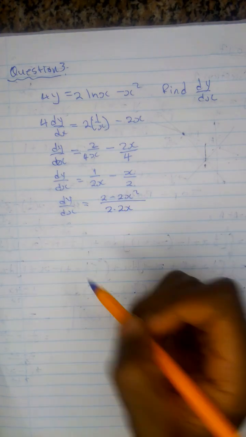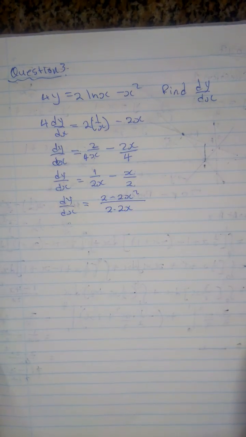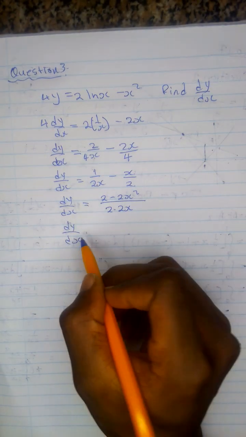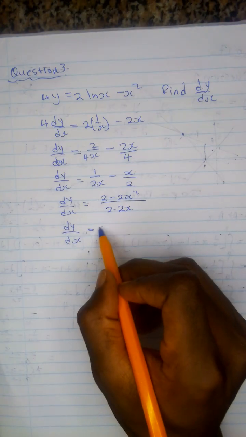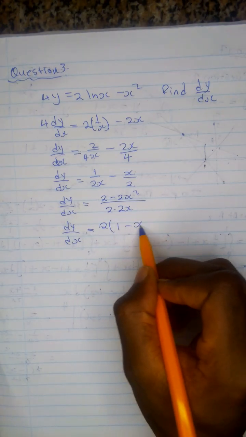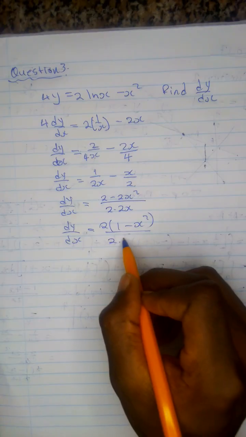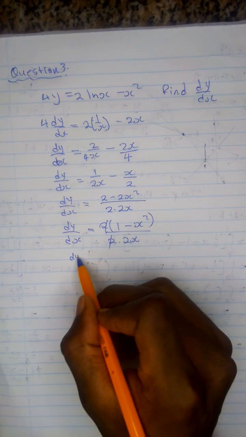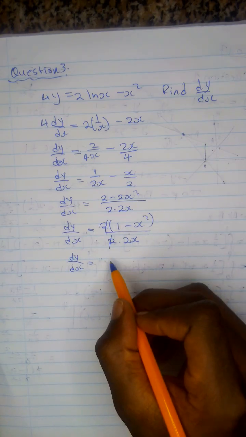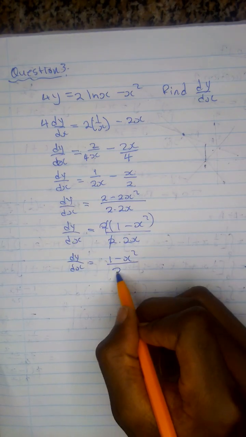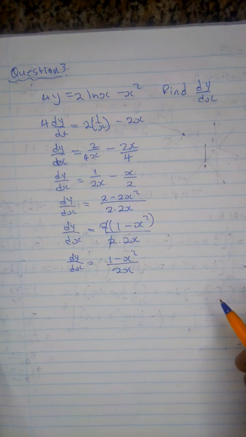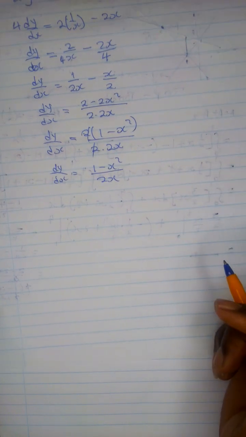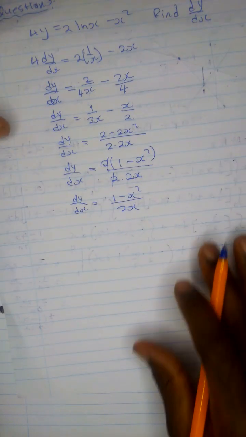Then you put out the common factor of 2, cancel out, and dy divided by dx is going to be equal to 1 minus x squared divided by 2x. That's the derivative.